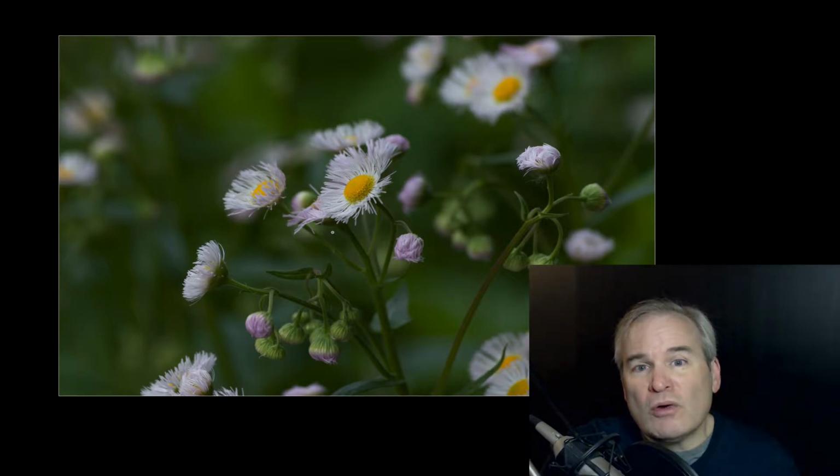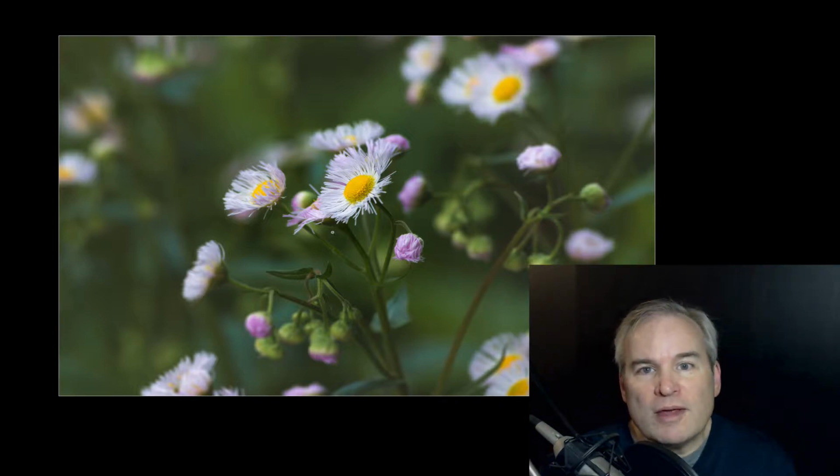On today's episode, we're going to take this flower image and change it into this flower image by some editing in Photoshop and Lightroom. Really like this image, and I just thought it needed a little bit more of a dreamier, open, happy look to it. So let's get started.